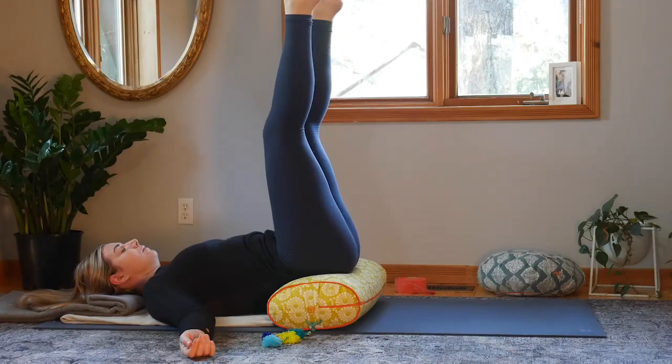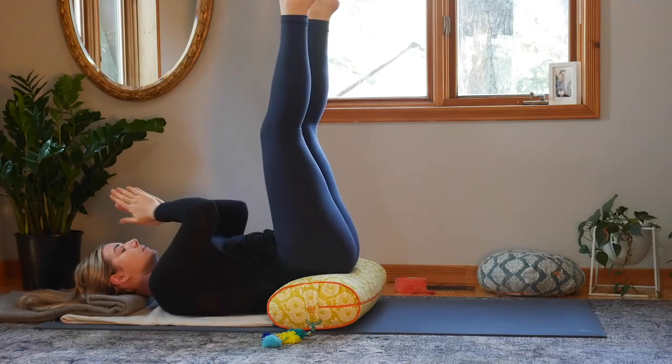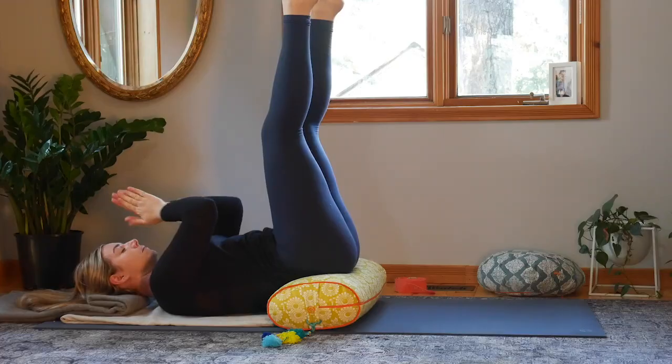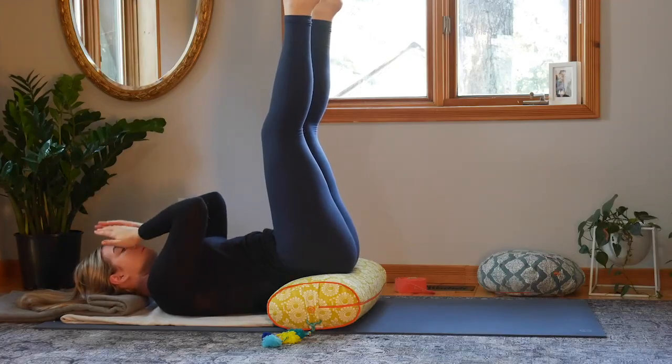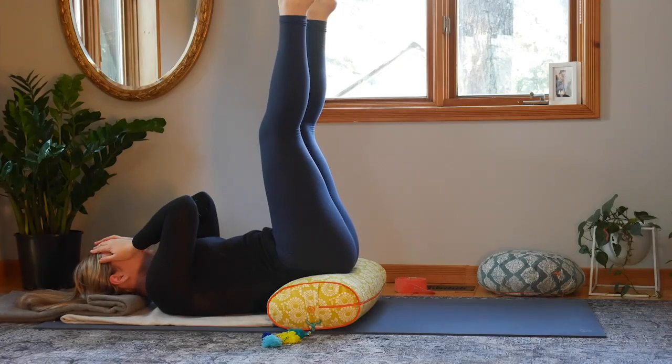Once you've found the right spot, take your hands and gently rub them against each other until you feel a little bit of warmth. And then lay your palms over your eyes. Lay your palms over your eyes and allow your eyes to relax backward in their sockets. In the same way that your body is allowing the ground to hold it, allow your head to hold your eyes.